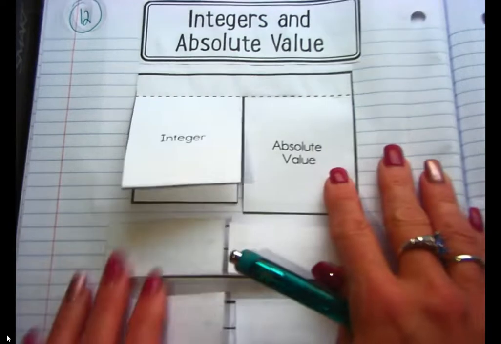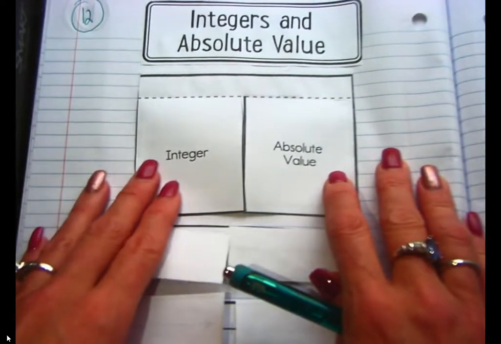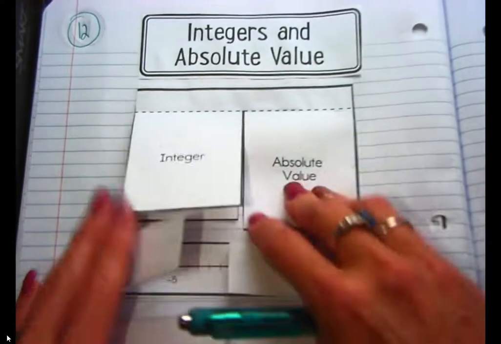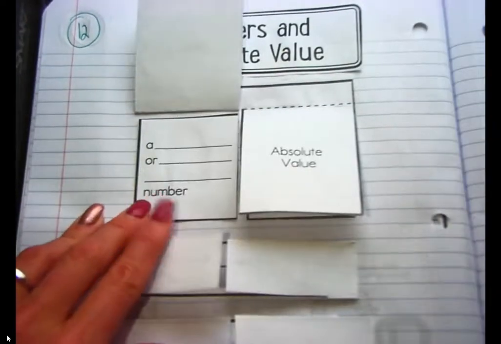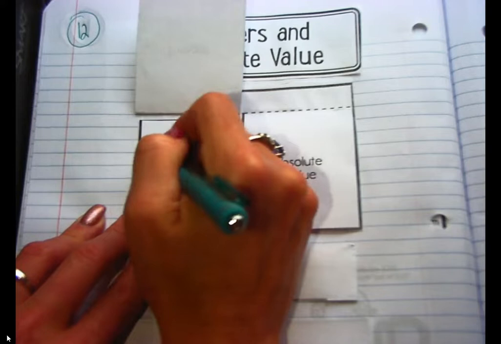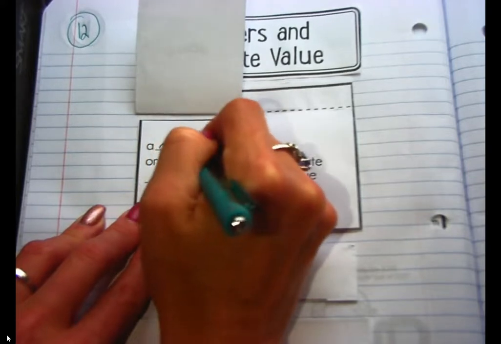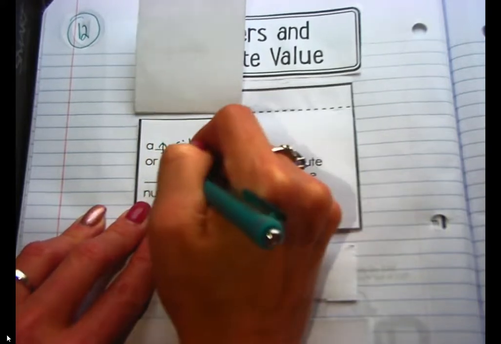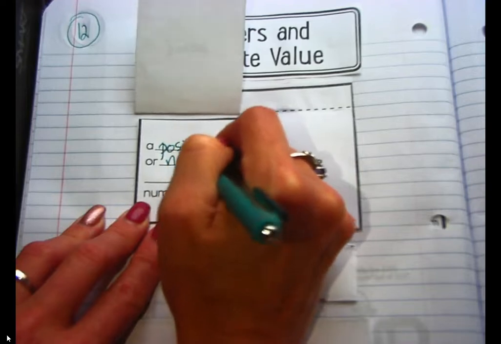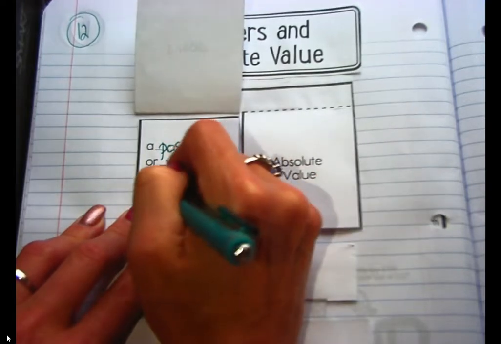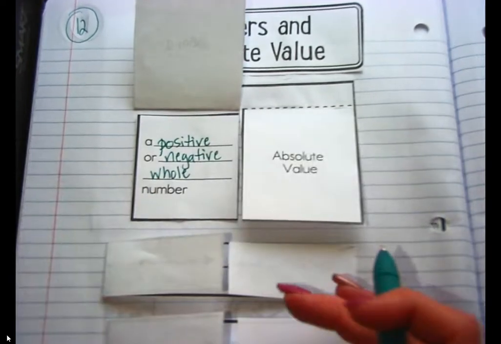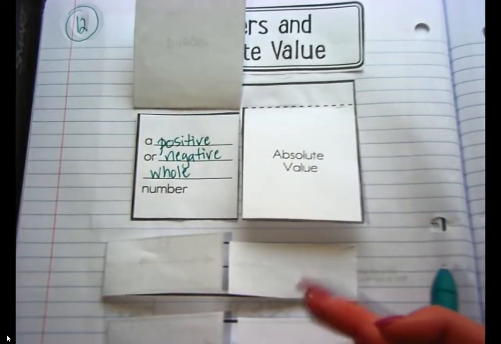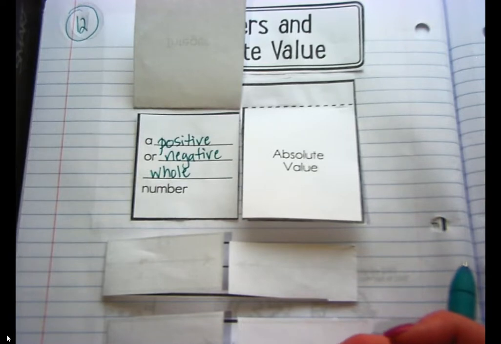And we're going to talk about definitions for integer and absolute value. So an integer is a positive or a negative, and they are whole numbers. So basically integers are positive whole numbers and their opposites.